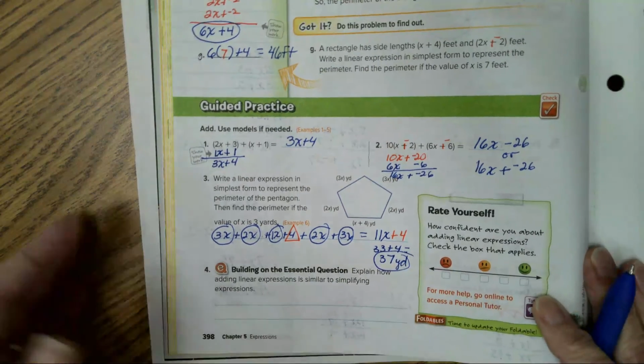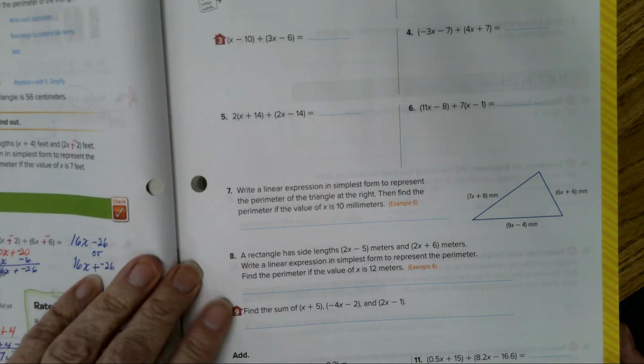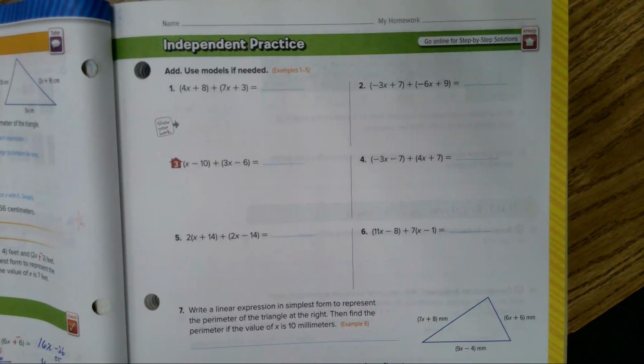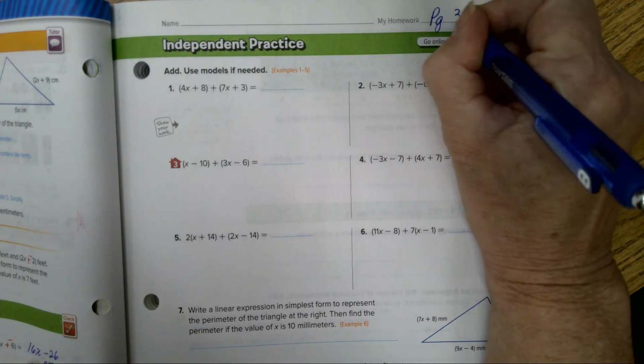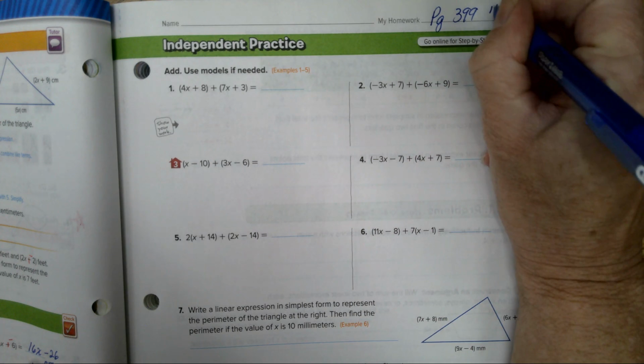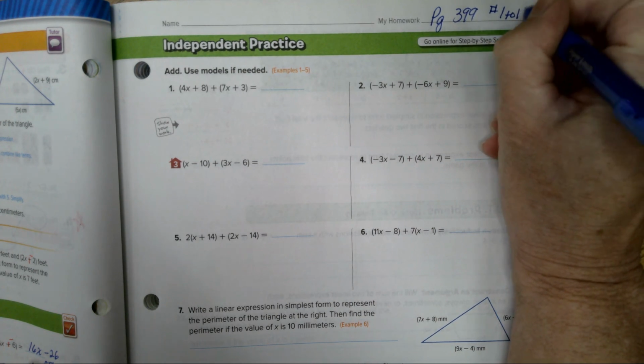Now, your homework assignment for today is to do page 399, 1 to 11. So your homework, page 399, numbers 1 to 11.